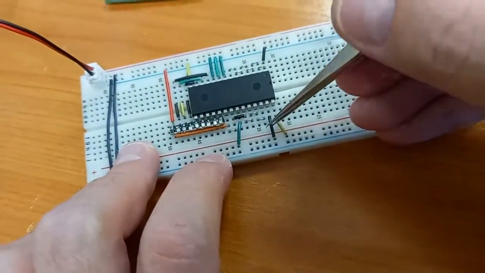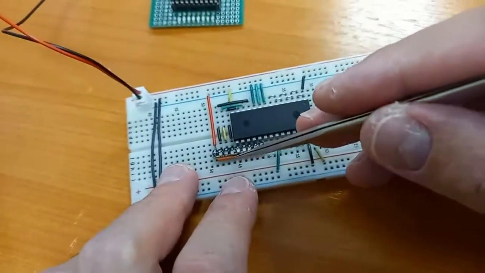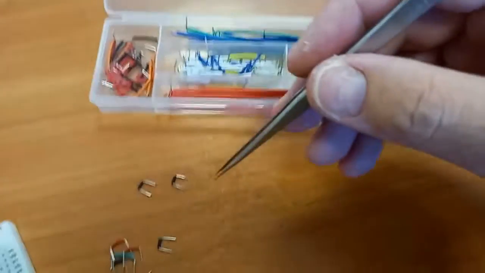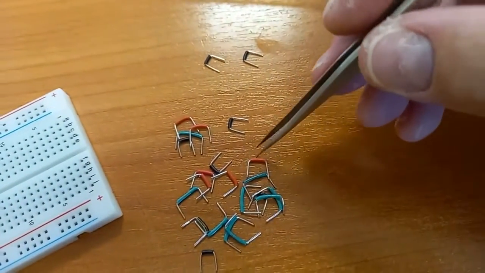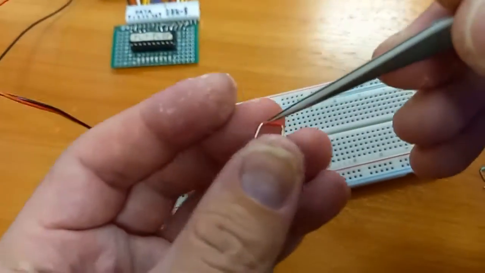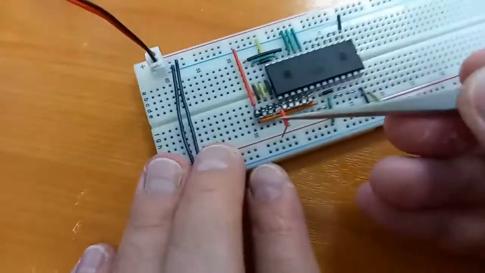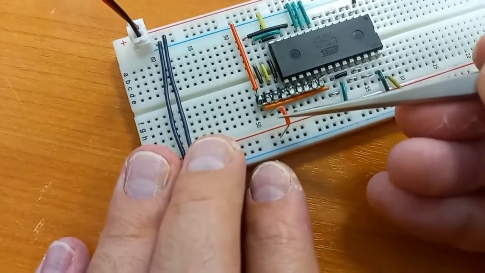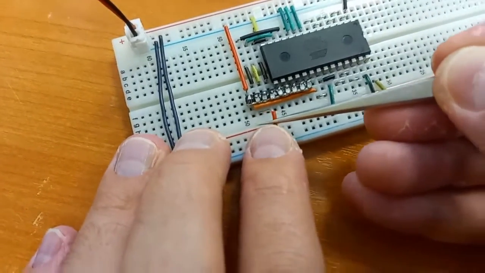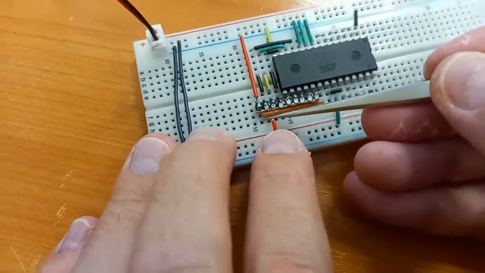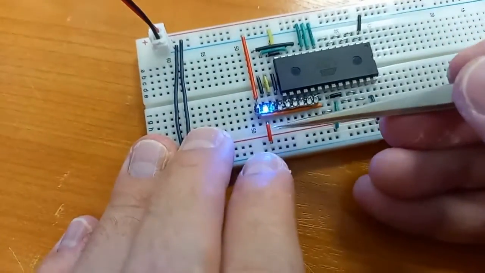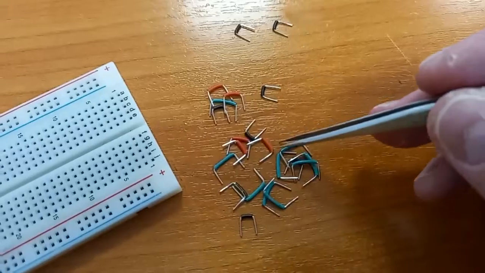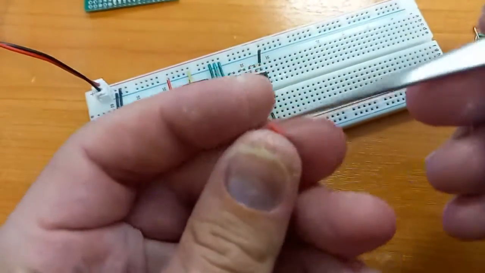Output disabled, and we will set the number here. We will set all of them to ones, to 1. We'll connect this to 1.